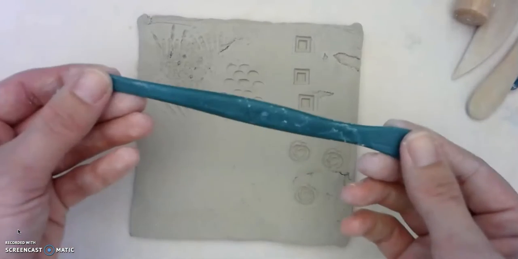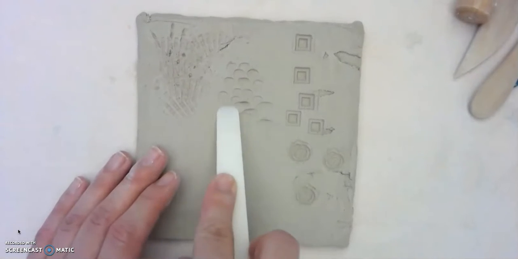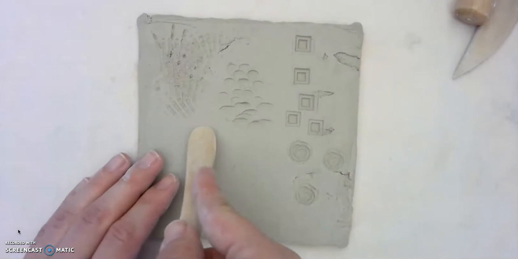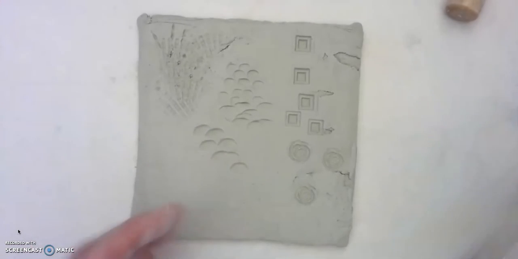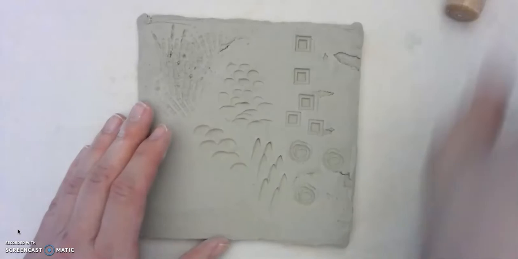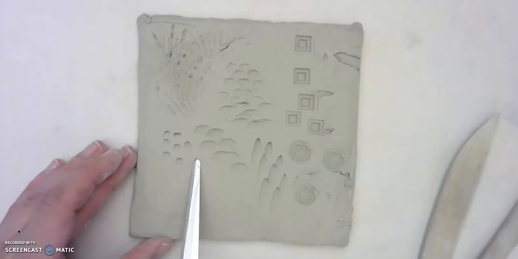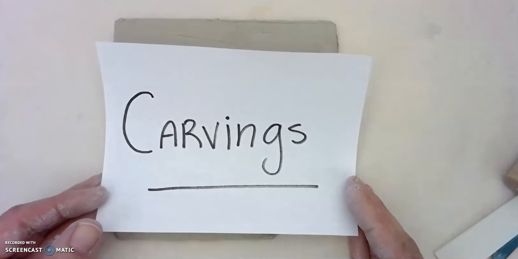If you are using the plastic sculpting tools to make impressions though, please be aware that if you push super hard, you could break them. I'm also taking the wooden tools. So there are many ways to make impressions, even using the fettling knife to get those types of designs on there. Second texture method are carvings.